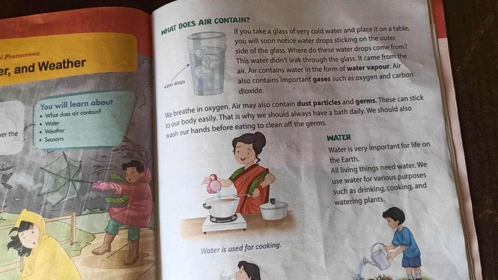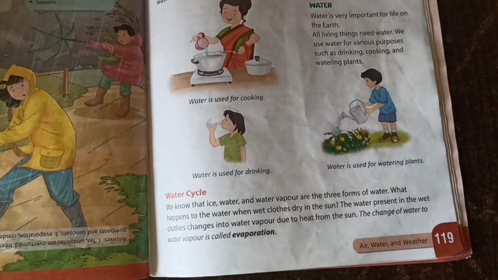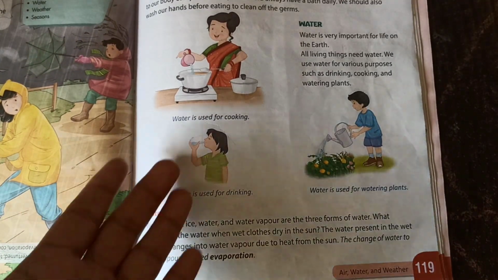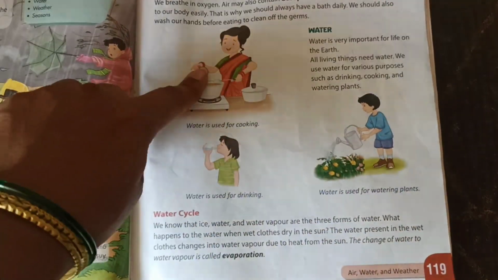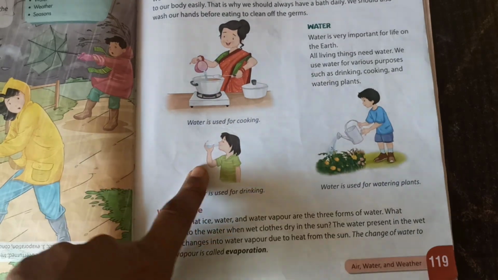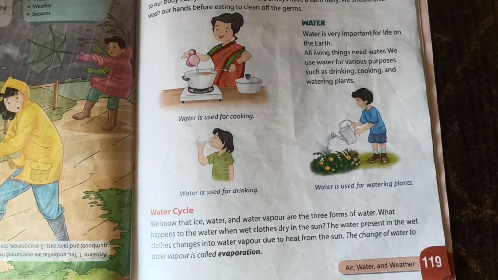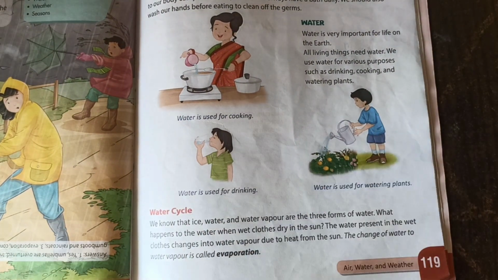You can see in the pictures here: this lady cooking, this child drinking, and this boy watering the plants.